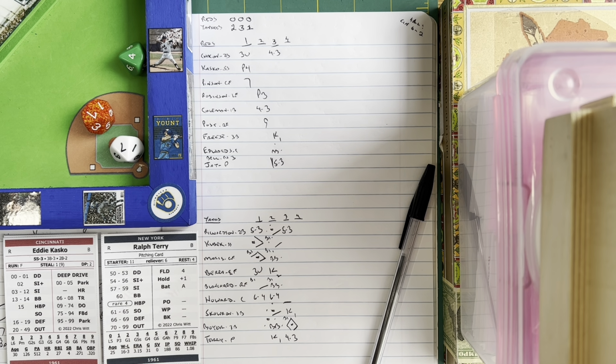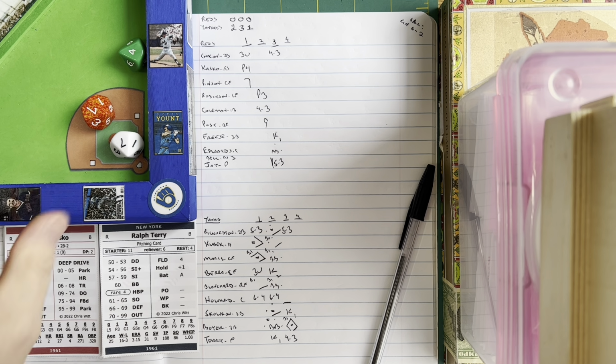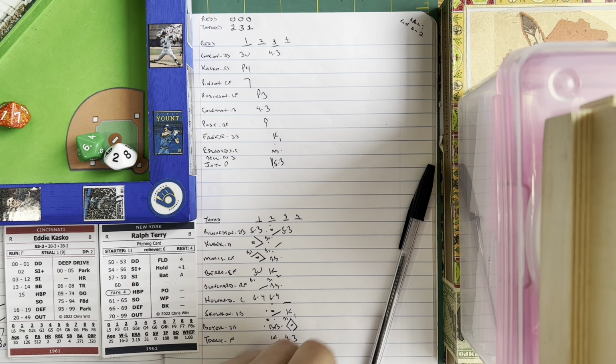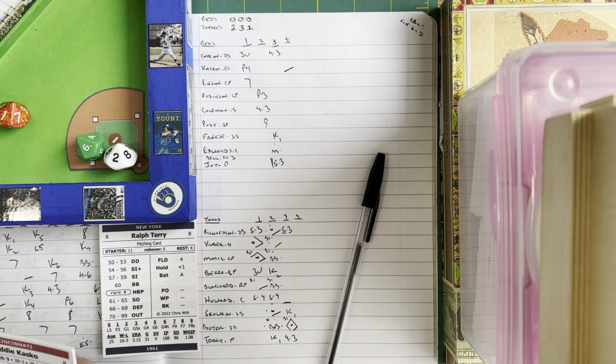Casco, Pinson, and Robinson, 2, 3, 4 batters in the Reds lineup, coming in the top of the fourth. Ralph Terry has not allowed a hit yet. The pitch. And that's done. Base hit for Eddie Casco. Leadoff single. First hit for the Reds.